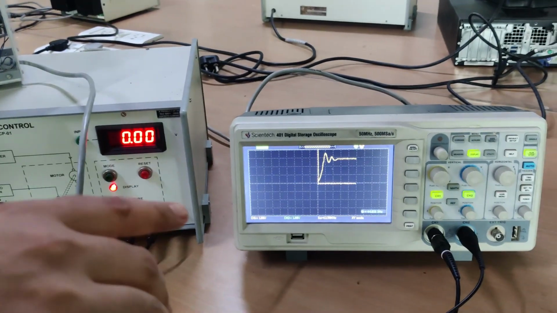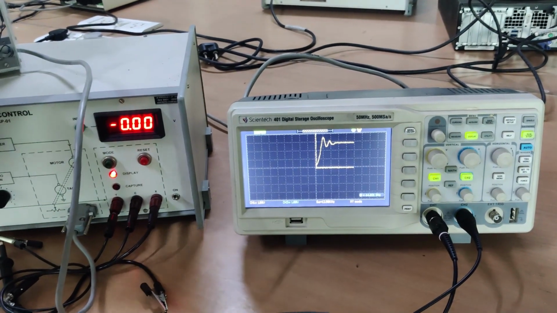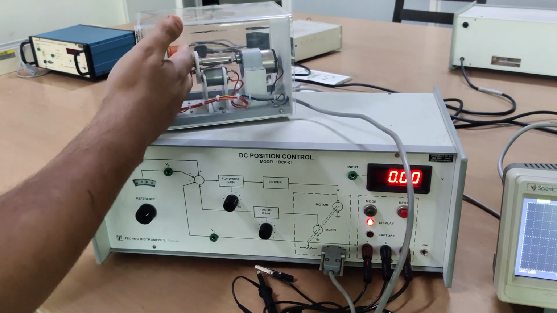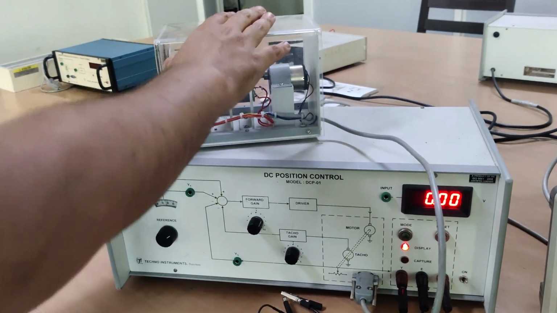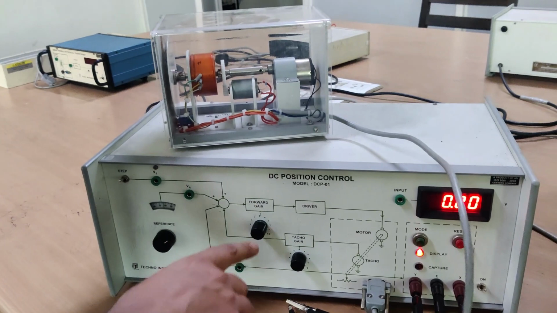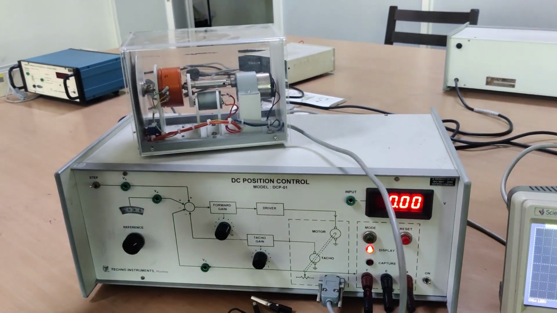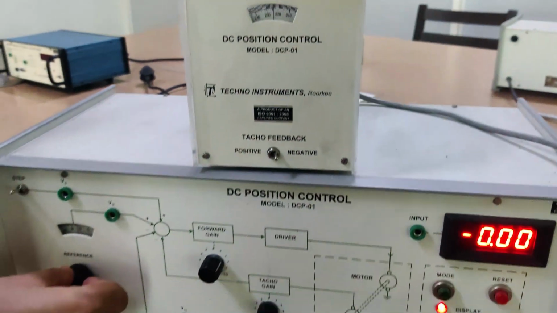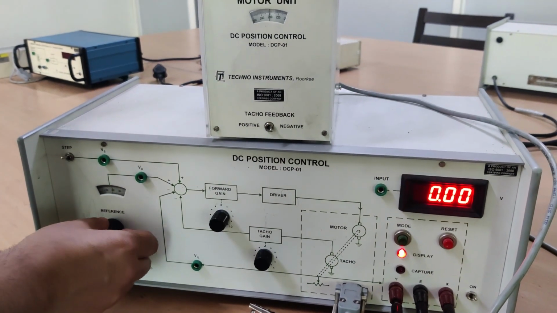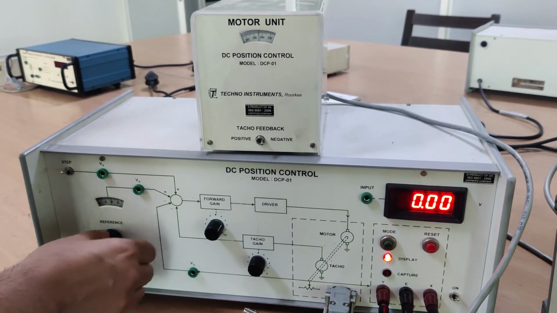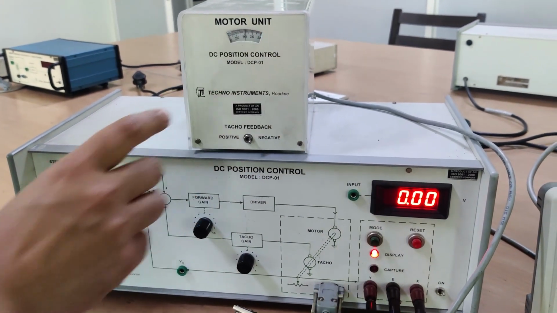In order to study the second order system, we are going to use this DC position control unit to study how the critically damped, overdamped and underdamped systems look like. This transparent panel provides a good view of the interior. The motor unit is connected to the rest of the system through a 9-pin D connector. Also, two inputs are there. One is the continuous input, given by this potentiometer. As we change the input, we are going to see the change on the output. As this is a closed loop system, it responds by an identical rotation of the motor shaft.